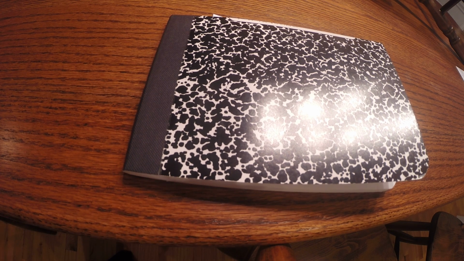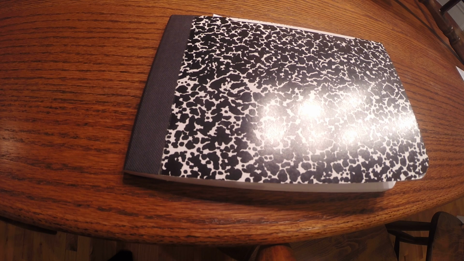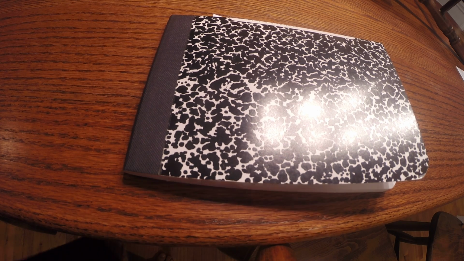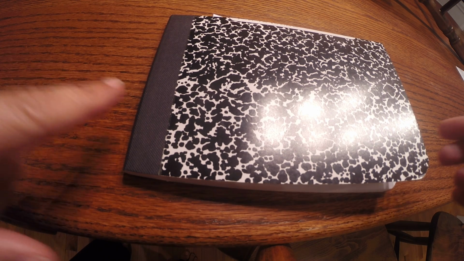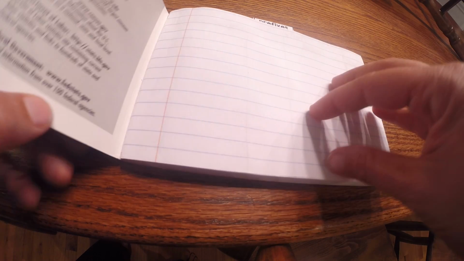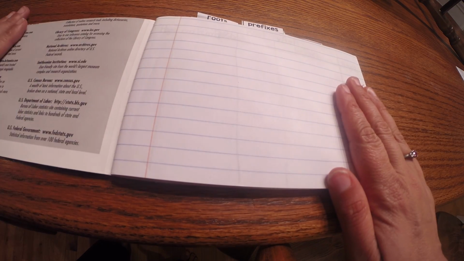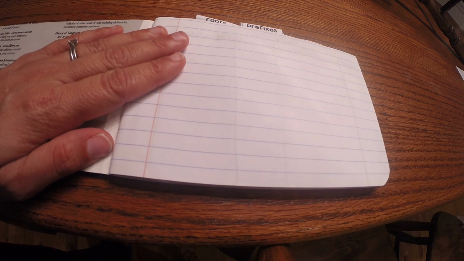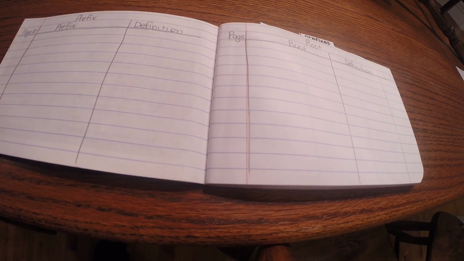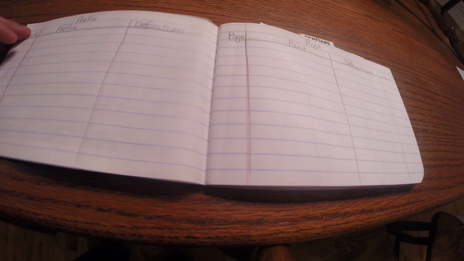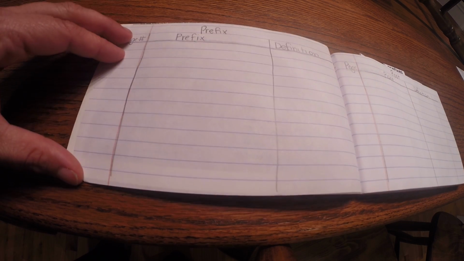Okay guys, today we are going to be making our prefix, suffix, and root word notebook. There are a couple of things that we need to do first to get it all set up. So what we're going to start out with, if you will just open your notebook to the very first page. As we do with most of our notebooks, we're going to leave this one blank. But if you flip over to the back of that page, we're going to start with our prefixes.